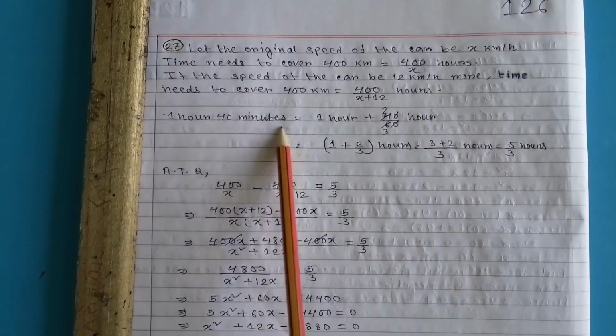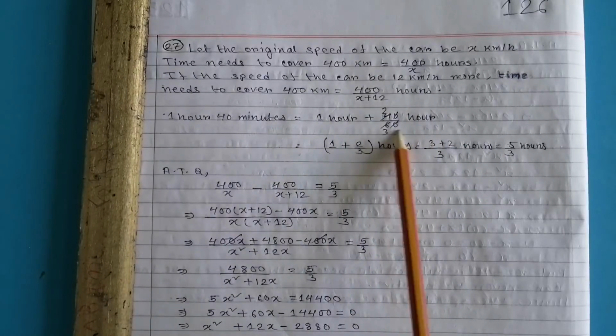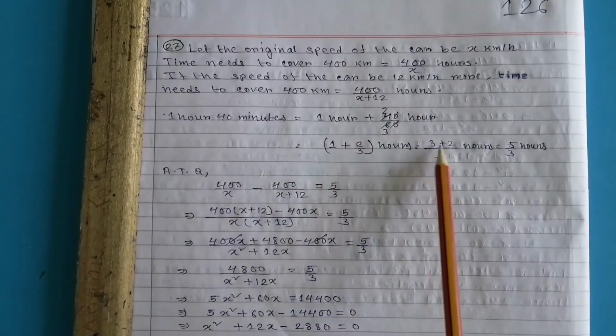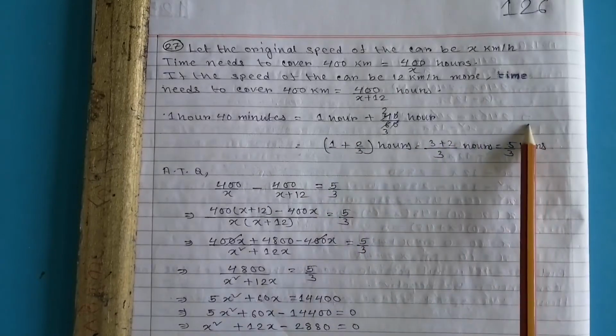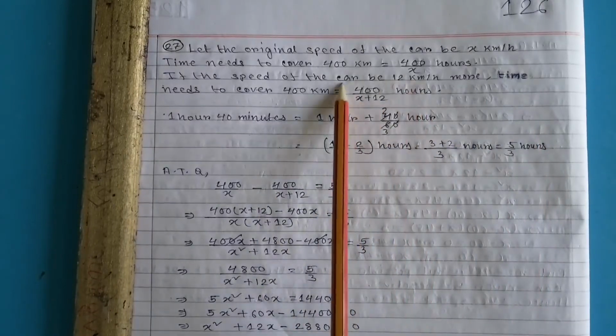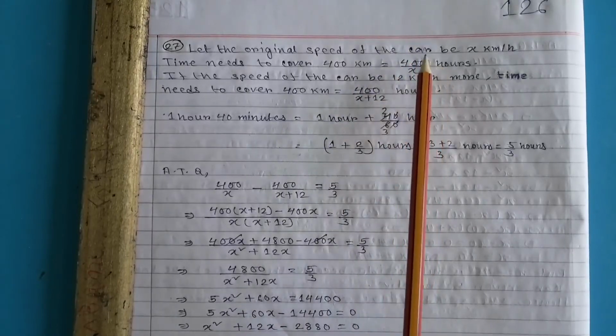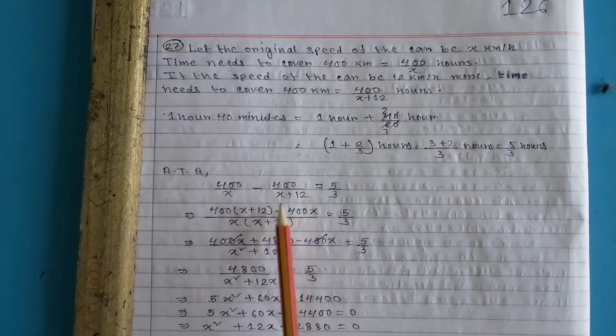Okay, 1 hour 40 minutes equals 1 hour plus 40 upon 60 hours. So after cancelling out, 1 plus 2 upon 3, it means 5 upon 3 hours. So this time is less because speed is more, so time will be less. Speed is less, so time will be more. It means 400 upon x minus 400 upon x plus 12 equals 5 upon 3.